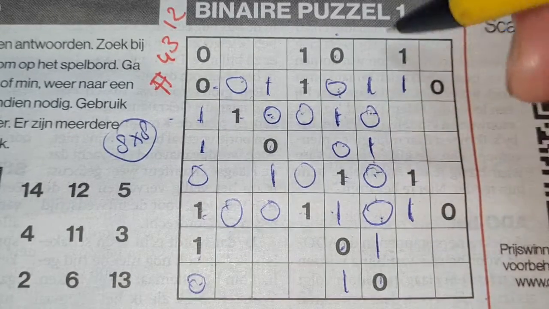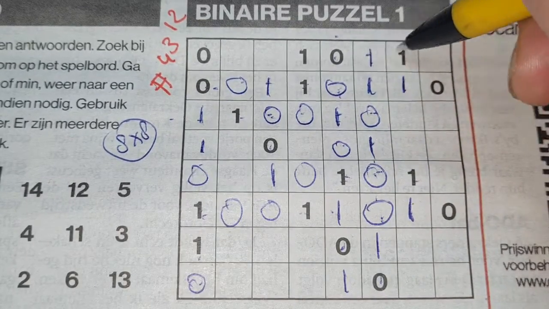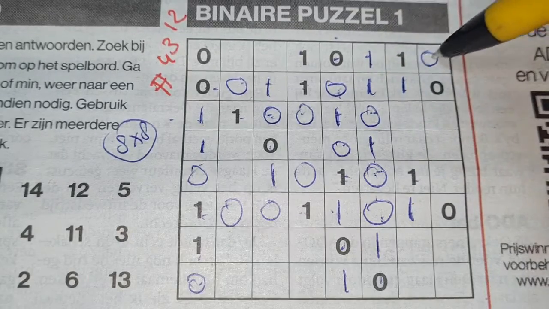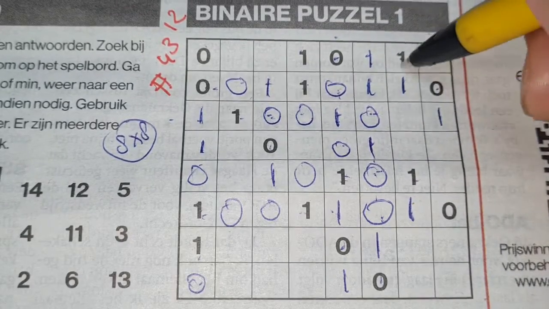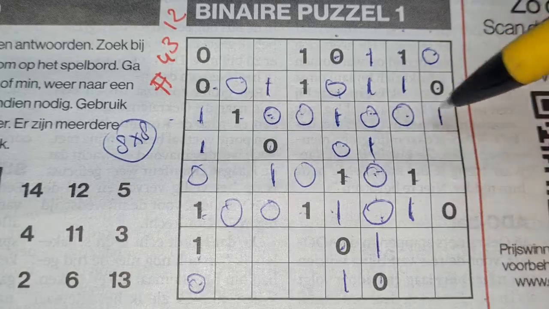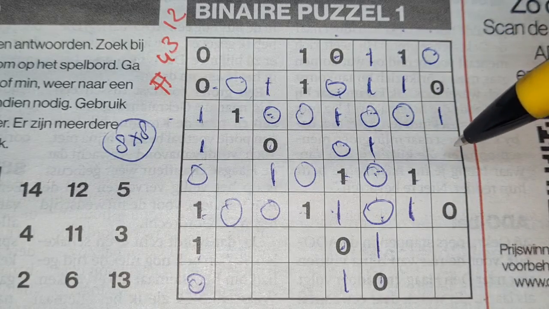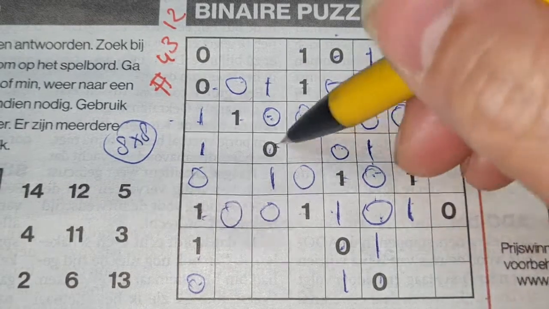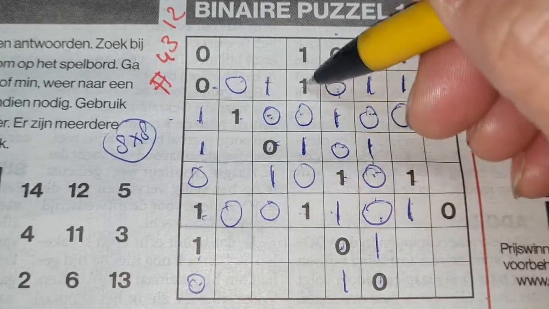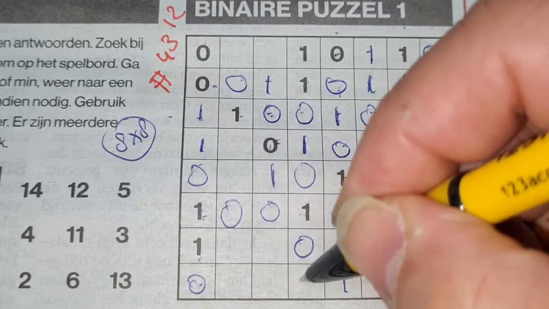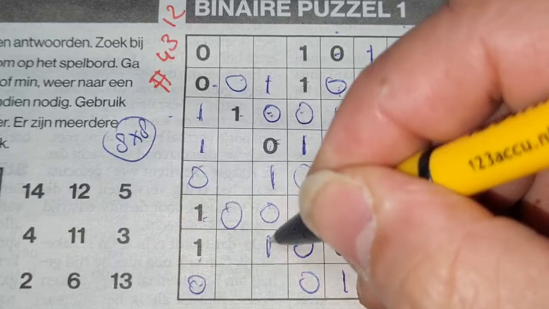1, 2, 3, 4 O's, so the rest are ones. Double one, here no, there no. Double O, here 1, there 1. Double one, here no, there no. Then between 2 O's comes a 1. 4 ones we have here, so the rest are O's. Double O, here 1, there 1.